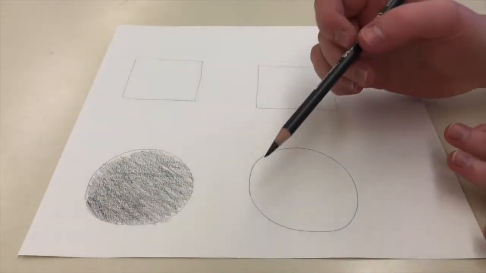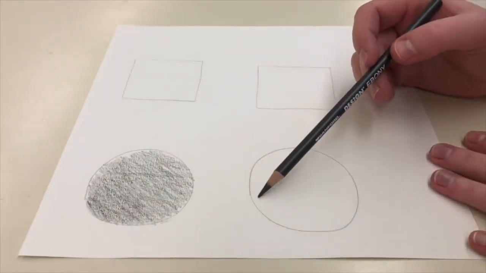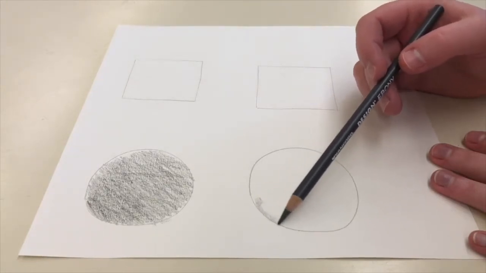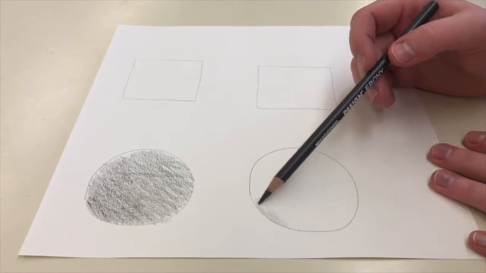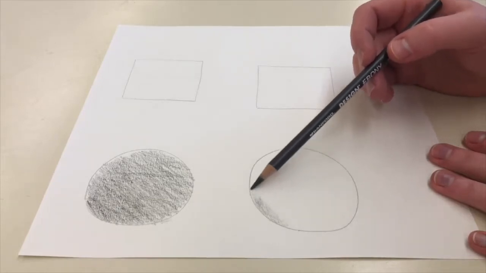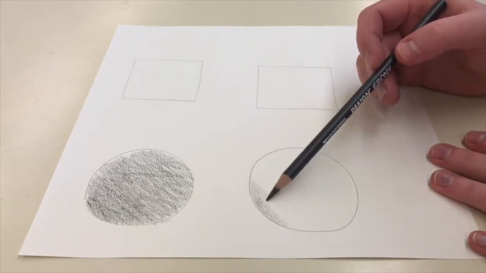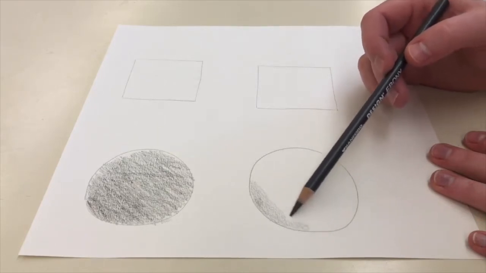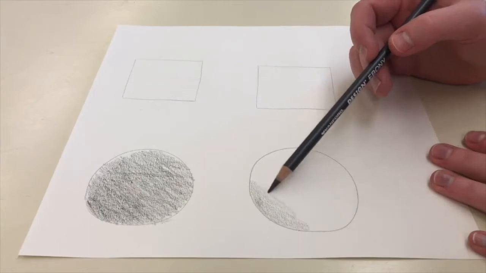Now in this circle, I want you to see how I'm using a different technique in order to create value. This technique is what I want you to practice. I apply a light value with small circles, which means that my hand is going slower and adding little circles as I move around inside the circle. Notice that I'm barely holding the pencil.